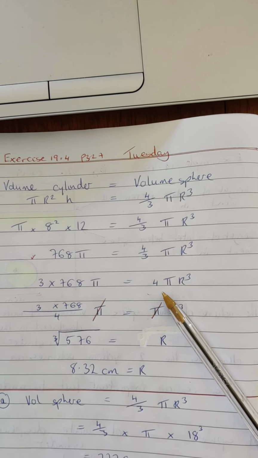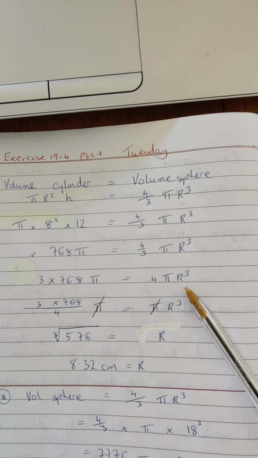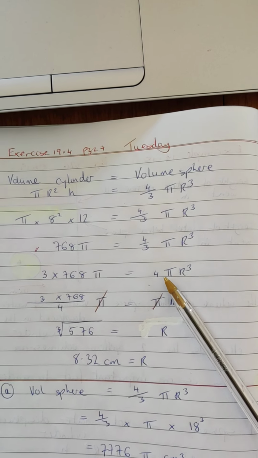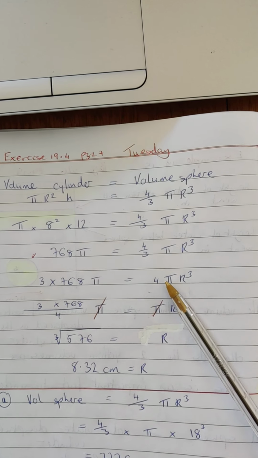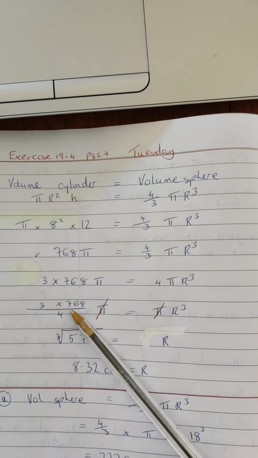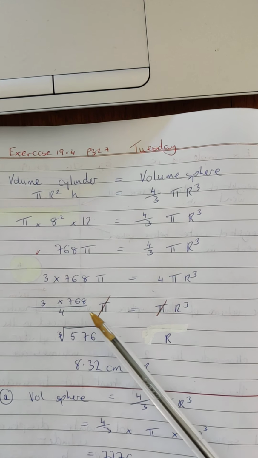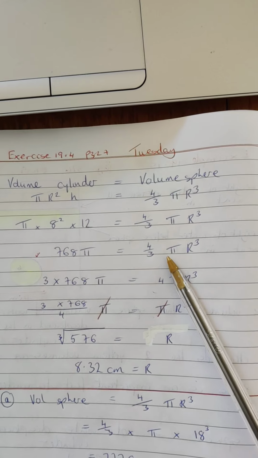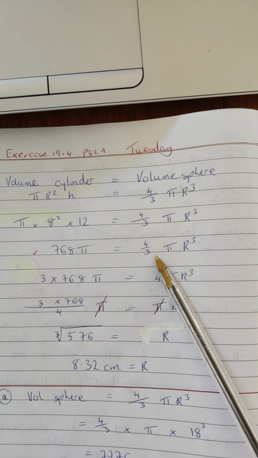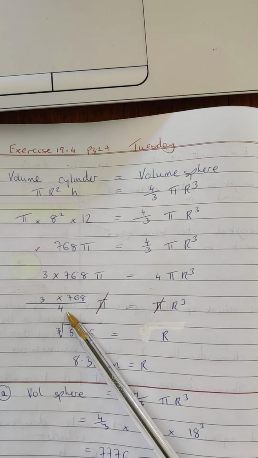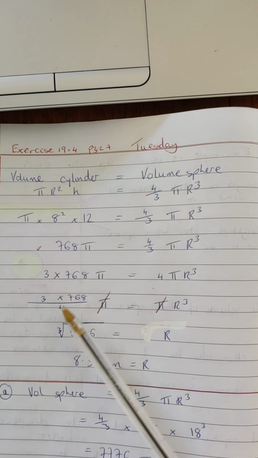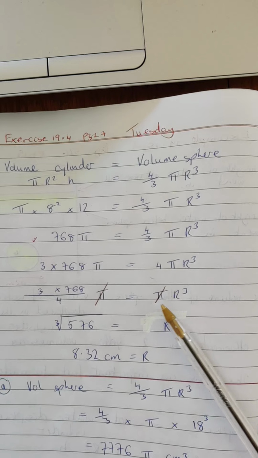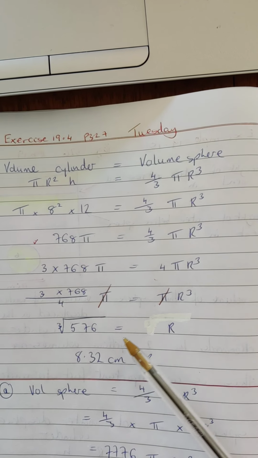I don't want 4 pi r cubed. I want to get r cubed on its own now as my next step. So divide both sides by 4, gets rid of that. Essentially, I had 4 over 3 pi there. What I ultimately did was turn it upside down, so the 4 over 3 became 3 over 4. But you can do it the long way like I did if you like. And divide both sides by pi.